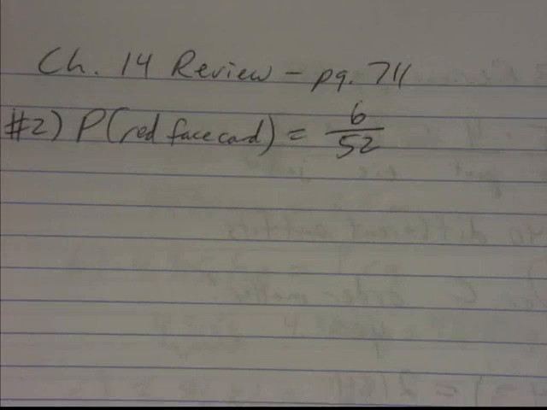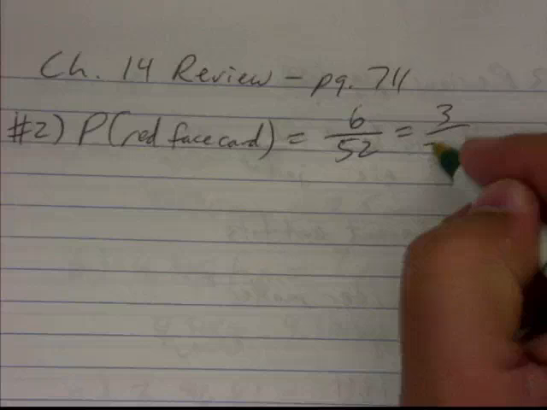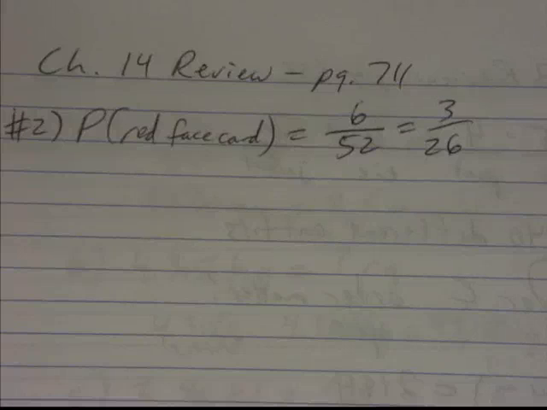And then we can simplify that. We see that 2 will go into both of those, so that would leave us with 3/26. And you could leave your answer like that, or you could turn it into a decimal. Either would be fine. So that's number 2.